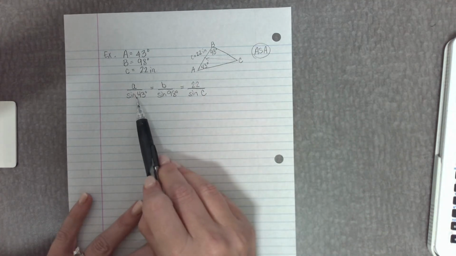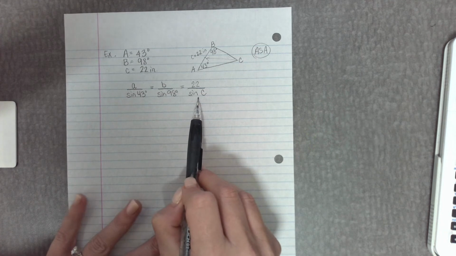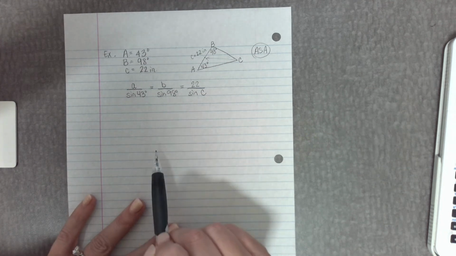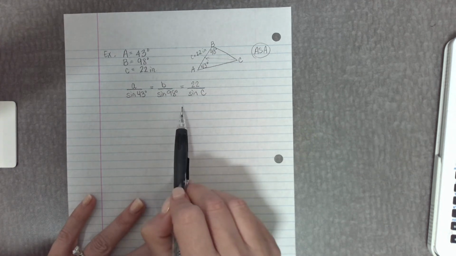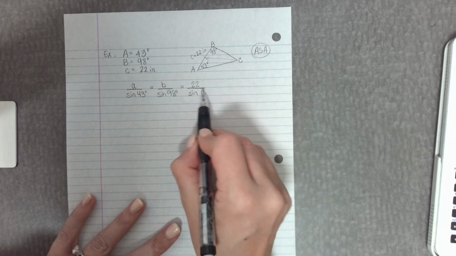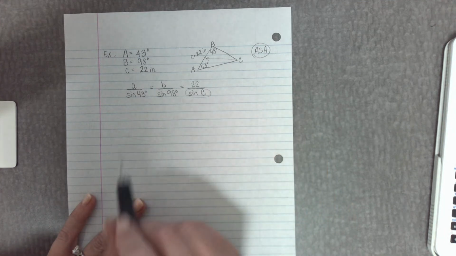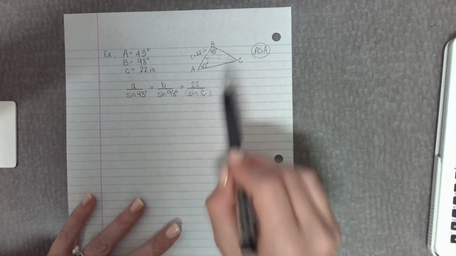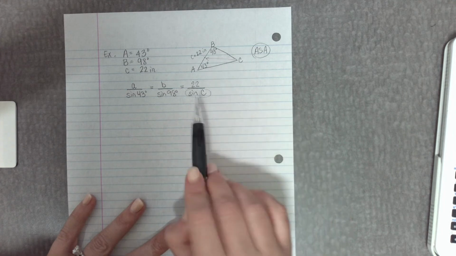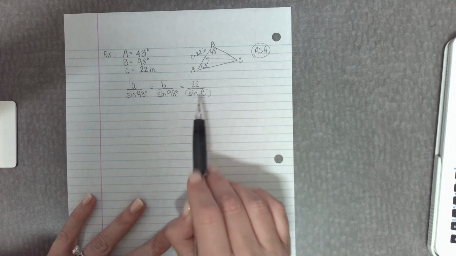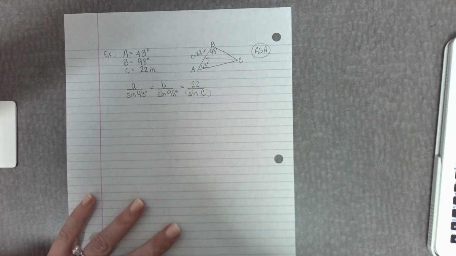So when you look at this, we don't have any one of our fractions that's complete to cross multiply with. So we're going to have to complete one of our fractions before we can start. And we're going to do that by finding angle C right here. Remember that we can subtract from 180 using the two angles that we already know and complete this fraction right here so that we'll have a fraction that we can cross multiply with.